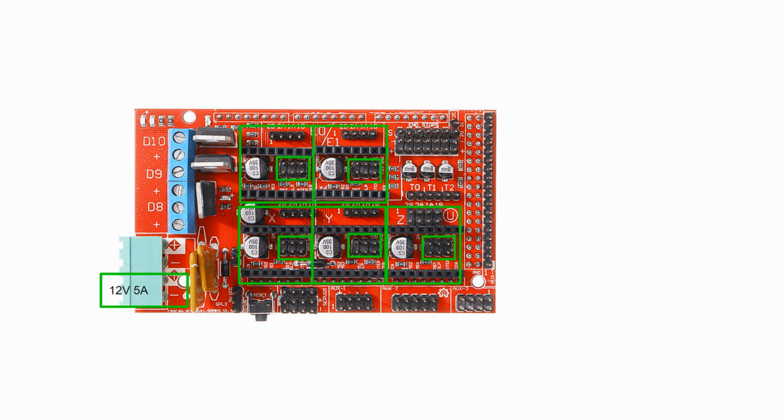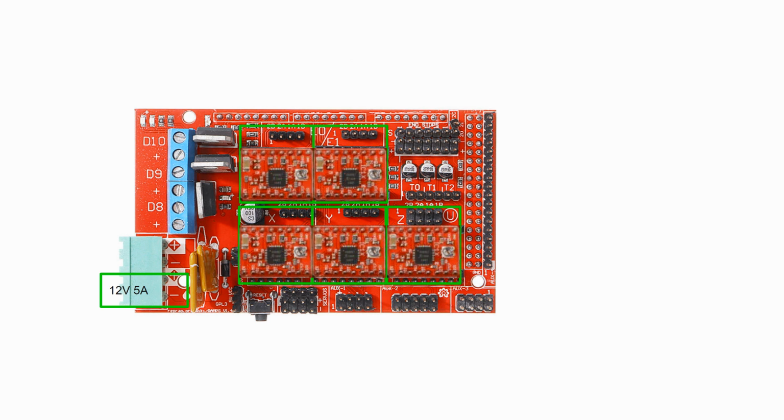The motor drivers go to these positions. Make sure the orientations are correct. The potentiometer should be facing away from the D8, D9, D10 side on the RAMPS 1.4 shield. Then plug the motor wire to these positions. The direction doesn't matter. It controls which direction the motor will run. You only need to make it consistent for all motors.